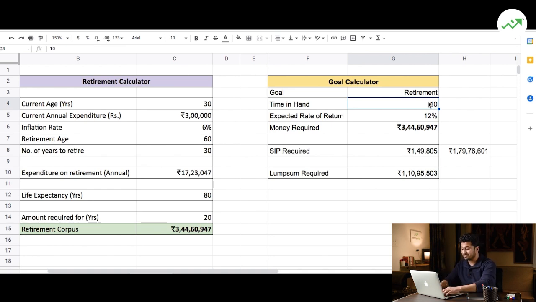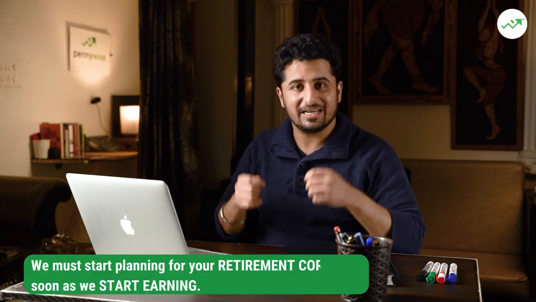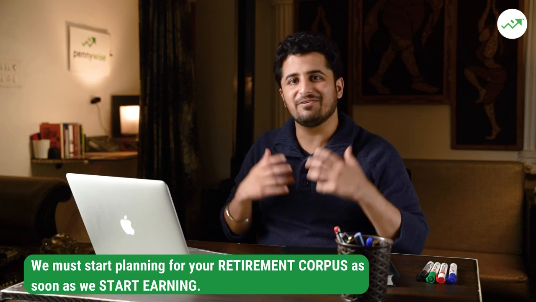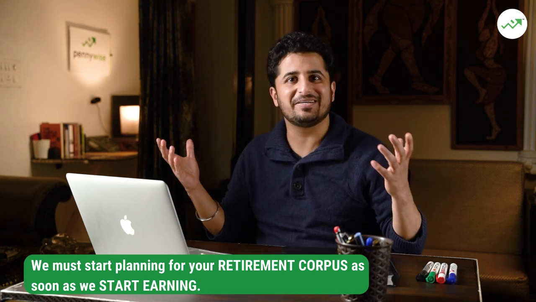Let's say you're 25 years of age, which means you have 35 years in total to reach your retirement. There you go. You need just 5,359 rupees per month in order to achieve a retirement corpus of 3.5 crore rupees. So start as soon as possible. Your retirement is one of the common goals that all of us have. And so we must start planning for that goal as soon as we start earning, or even before that, I'd say as soon as you turn 18 years of age.